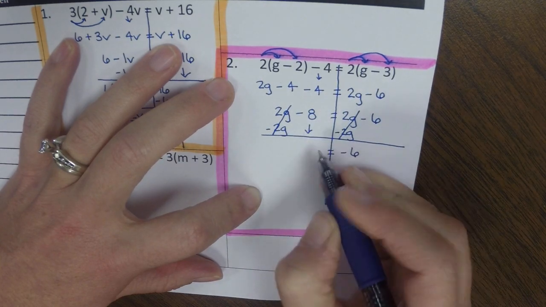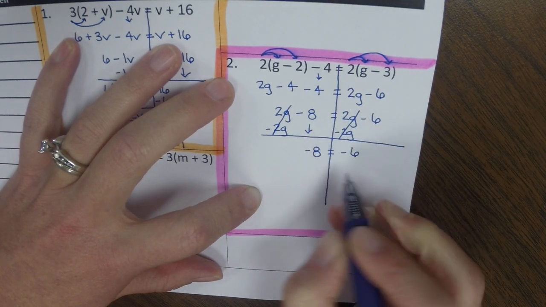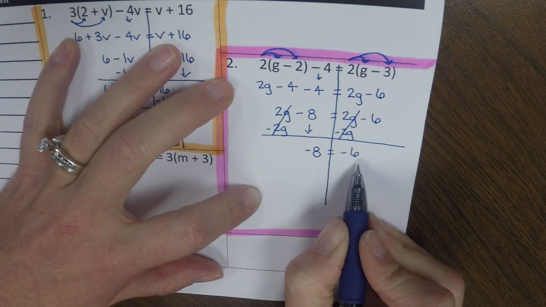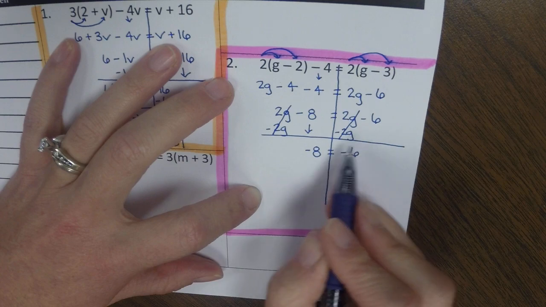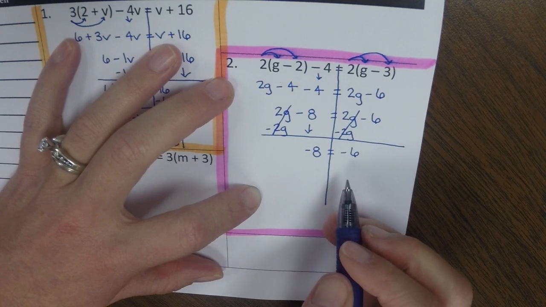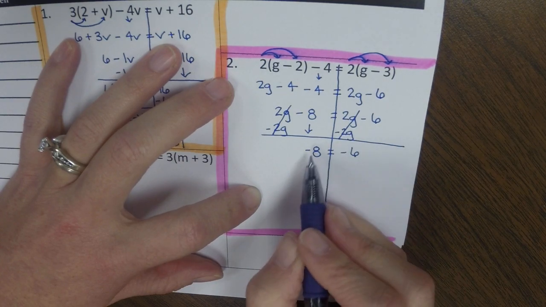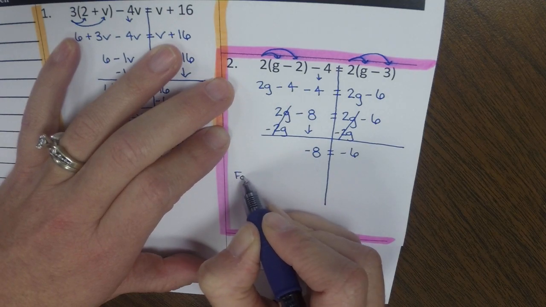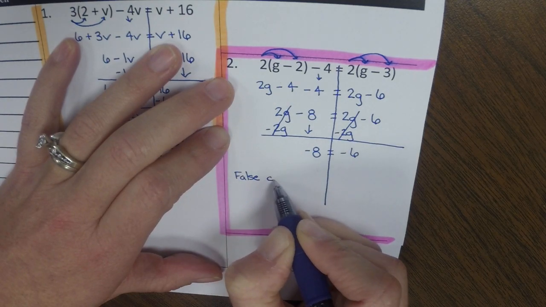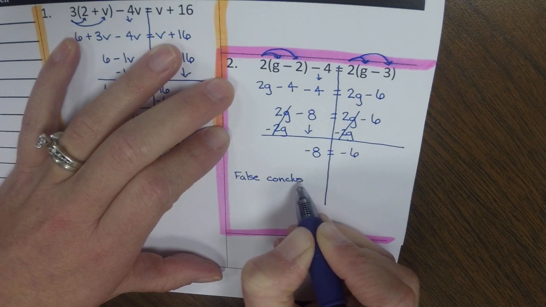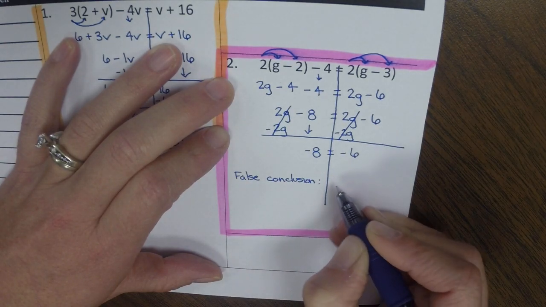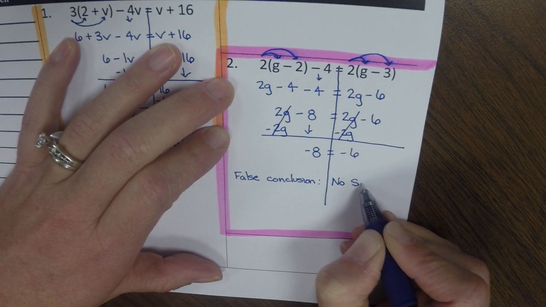So I bring this down and I have negative 8 equals negative 6. Well, is that true? No, and I don't have a variable. So the variable canceled out and I have a false solution or a false conclusion. So your answer here, okay, is actually no solution.